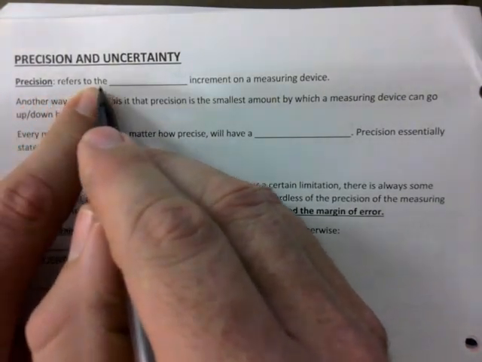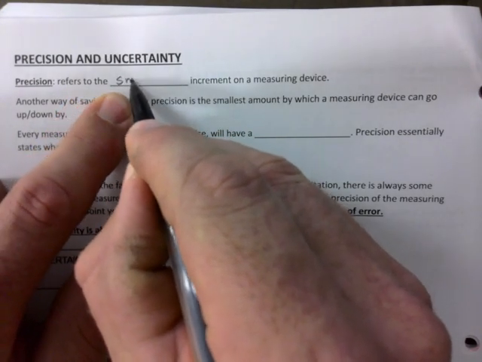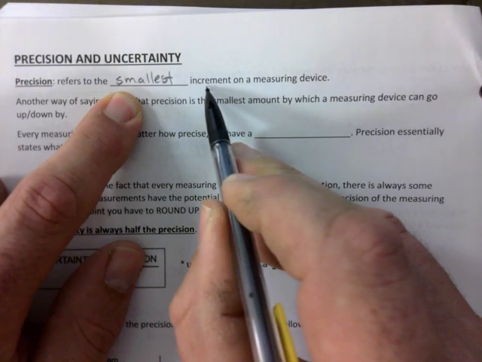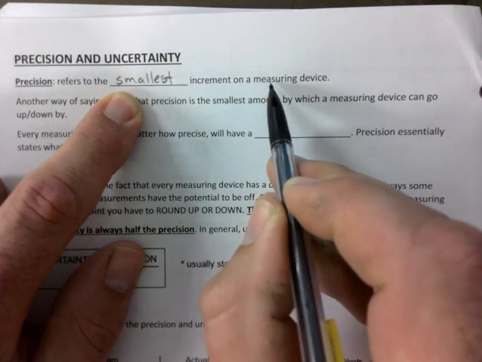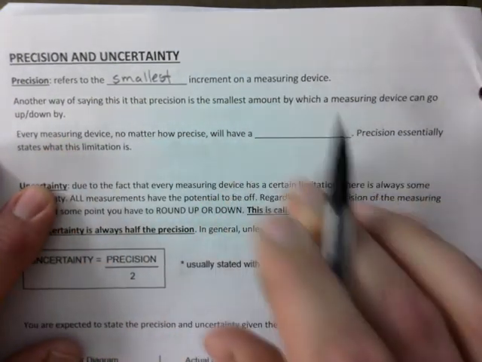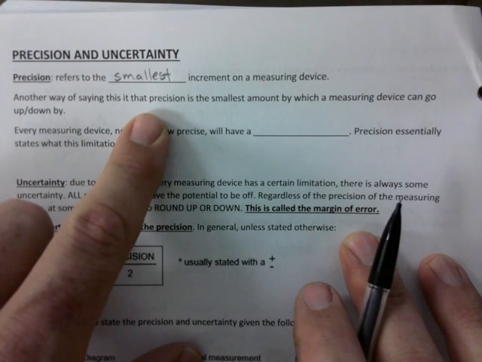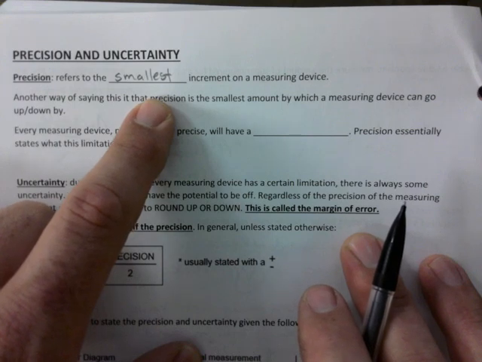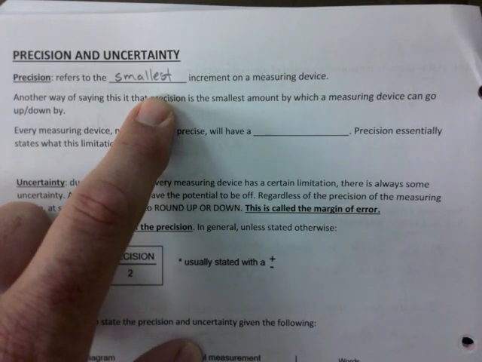Precision refers to the smallest increment on a measuring device. The smallest increment on a measuring device. That's what precision is. Right? What are you talking about?